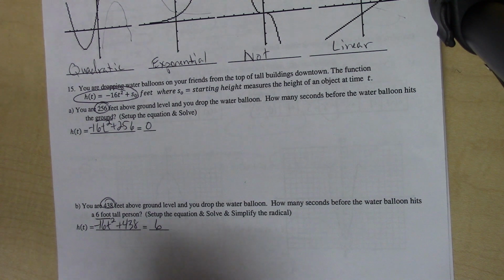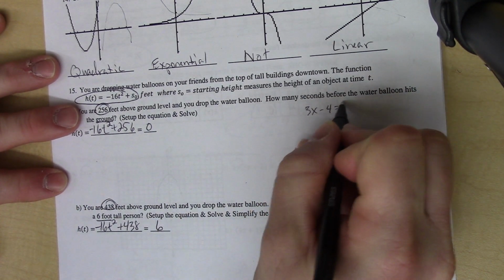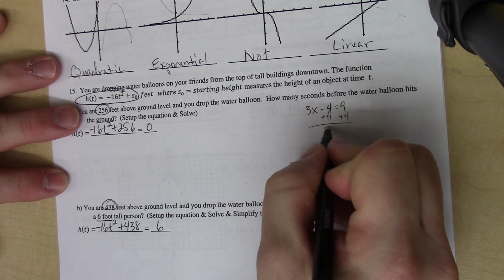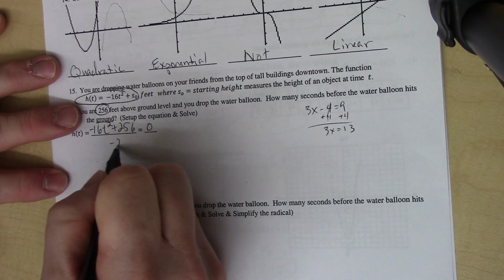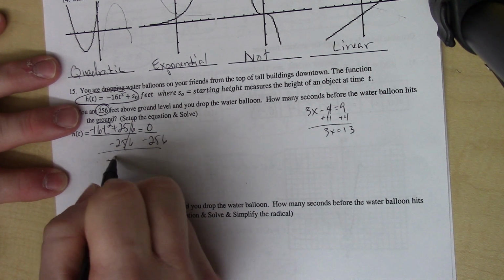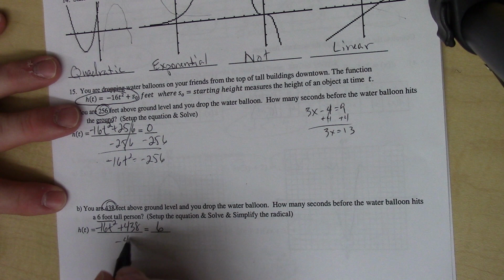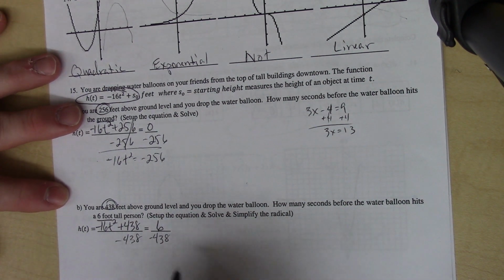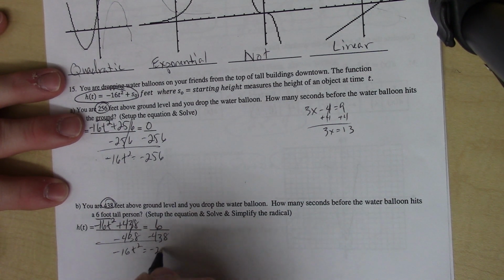And for both of these, we do the same steps, which if I were to give you 3x minus 4 equals 9, what would you do? You would add 4 to both sides first, right? And you would get 3x equals 13. That's not going to work as nice as I wanted, but same thing here. Minus the 256 to both sides first. Those cancel. -16t squared equals -256. I'm going to actually minus 438 here too, so you can see it's the same steps. Again, those cancel. I get to the same step here.